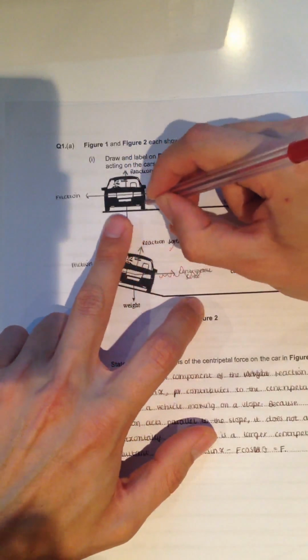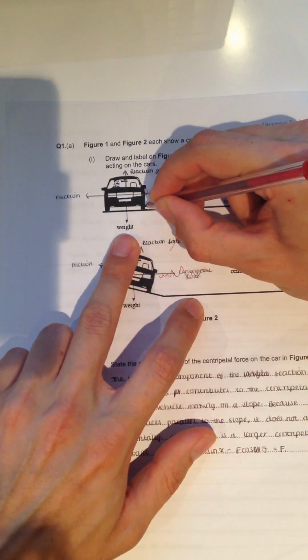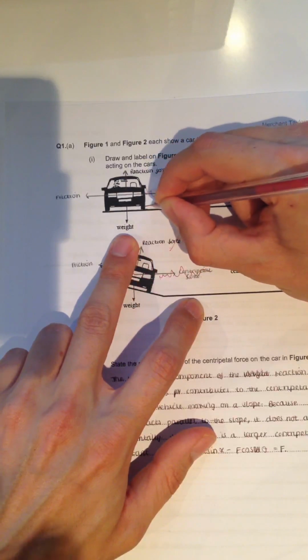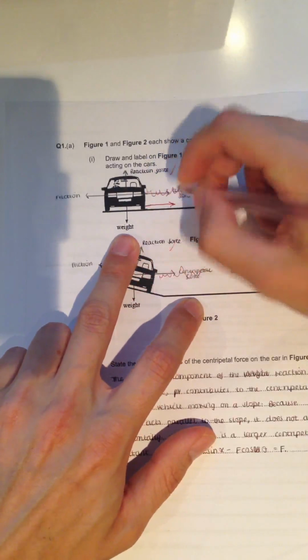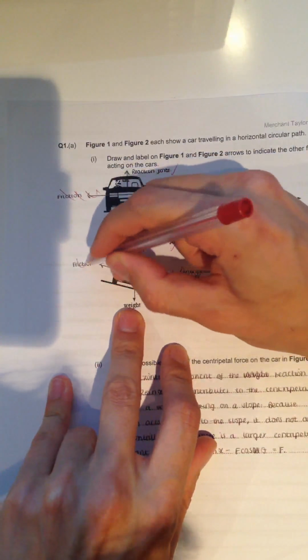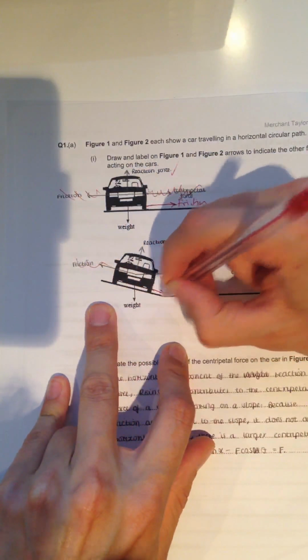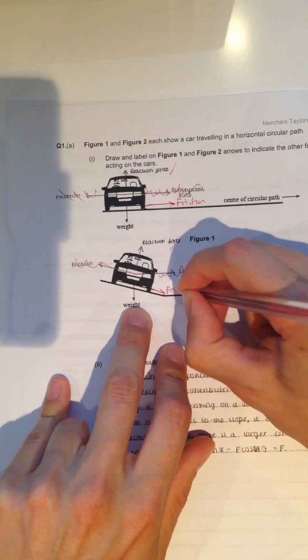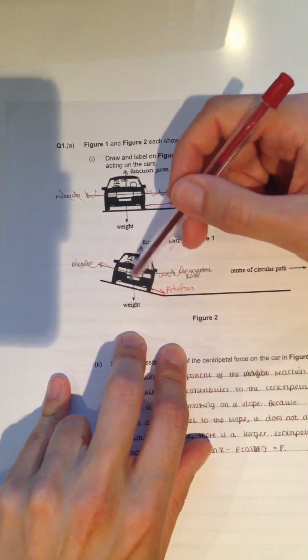The frictional force actually acts along like here. That's friction. In this diagram, it's the opposite way. It's that way. That's the friction. The car's trying to slide up the slope.